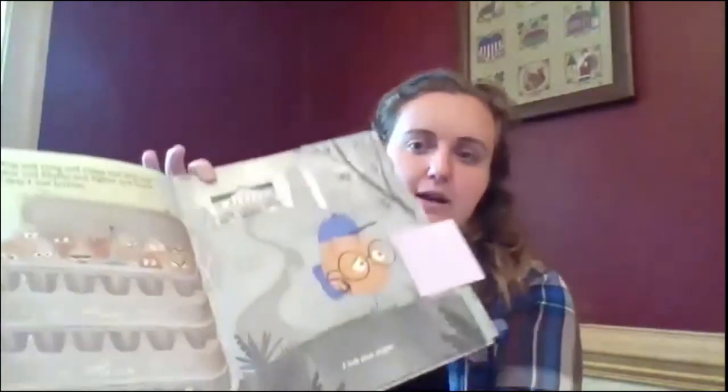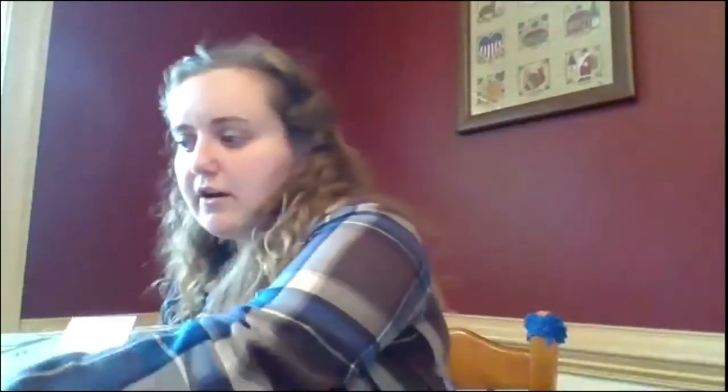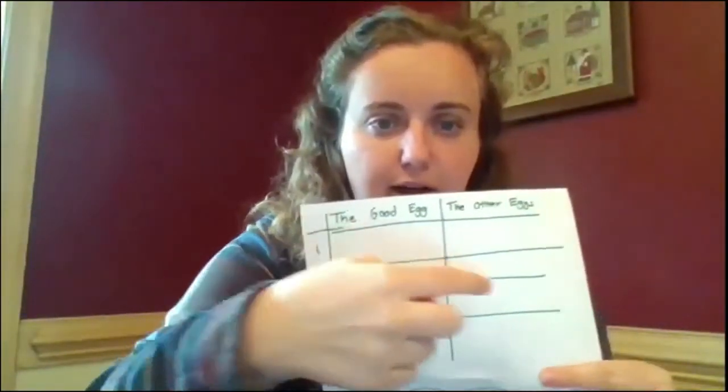All right, so I'm going to pause here. Go ahead, pause your video and see if you can record another character trait by number 2 on your chart. So on your chart again, by this 2, record a trait for the good egg, record a trait for the other eggs. All right, so you should have recorded some character traits.